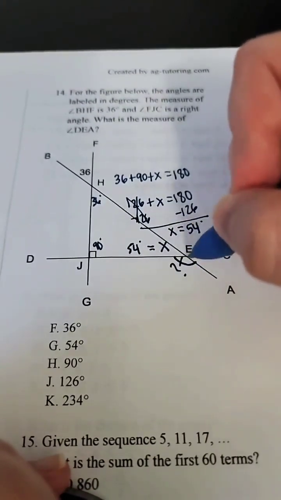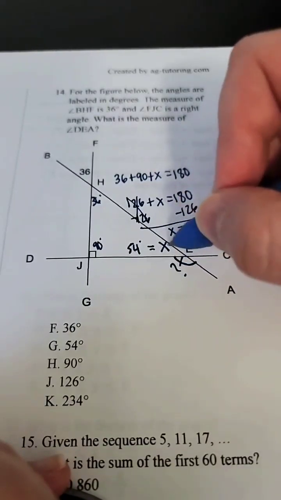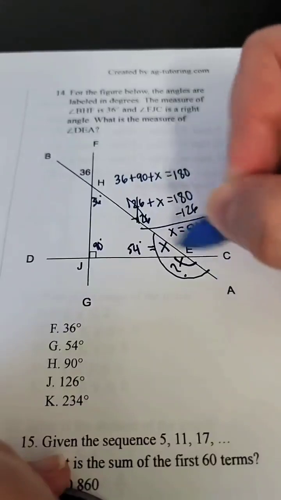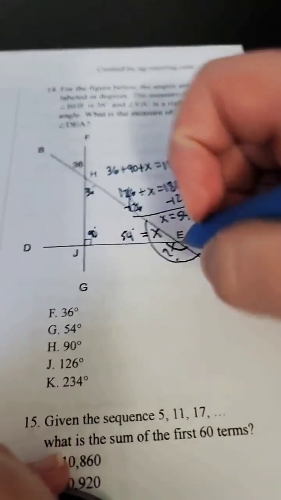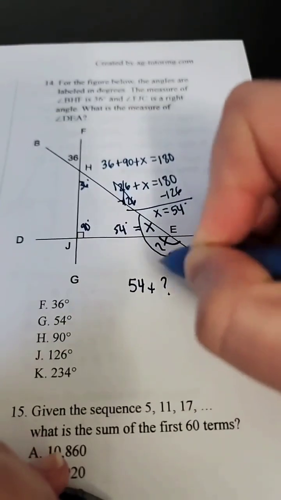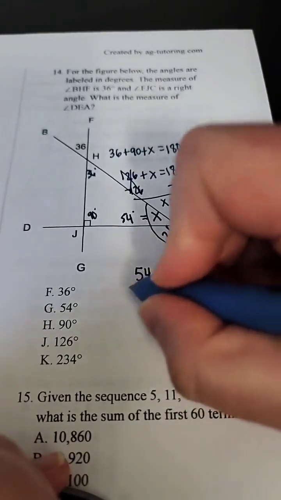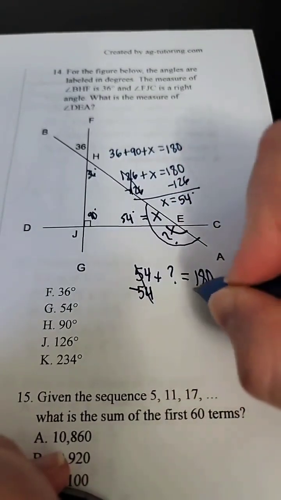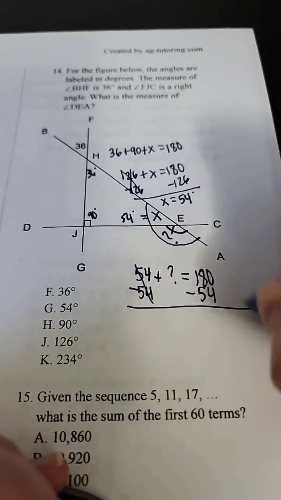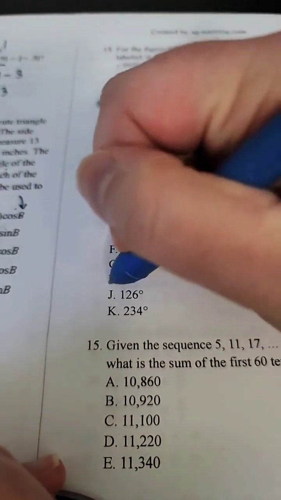So this question mark angle and this 54 degrees add up to a straight line, because this angle plus this angle make up the angles of that straight line. A straight line adds up to 180. So that means 54 plus that question mark angle that we're solving for has to equal 180 degrees. So all we have to do is subtract 54 from each side, and that's going to give us that the question mark angle is equal to 126 degrees, which is J.